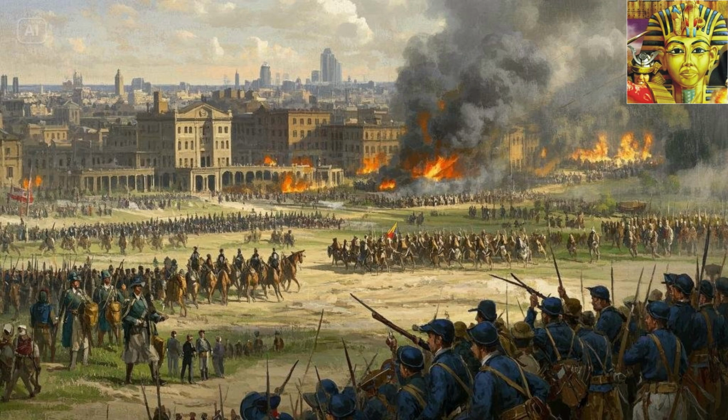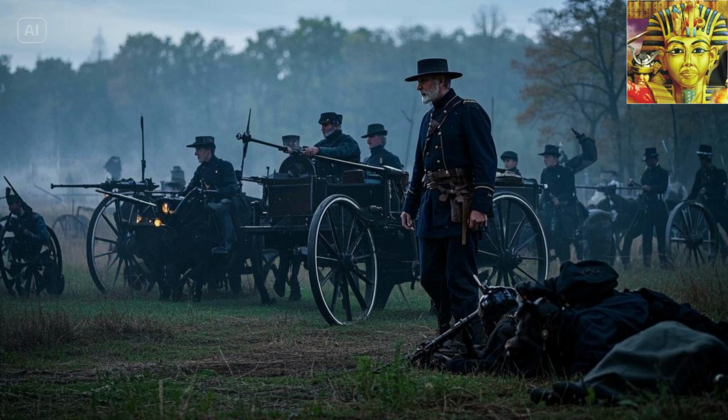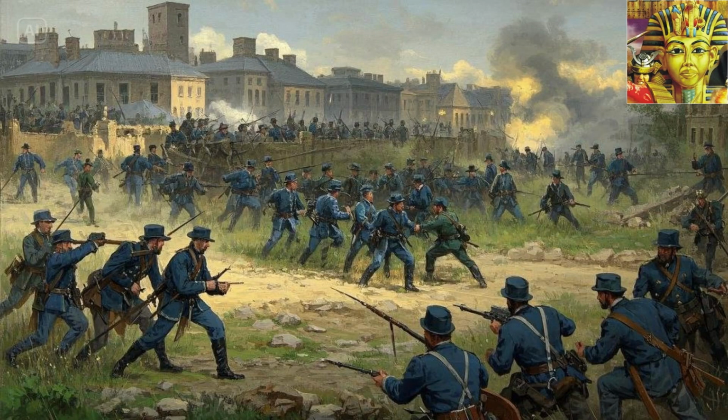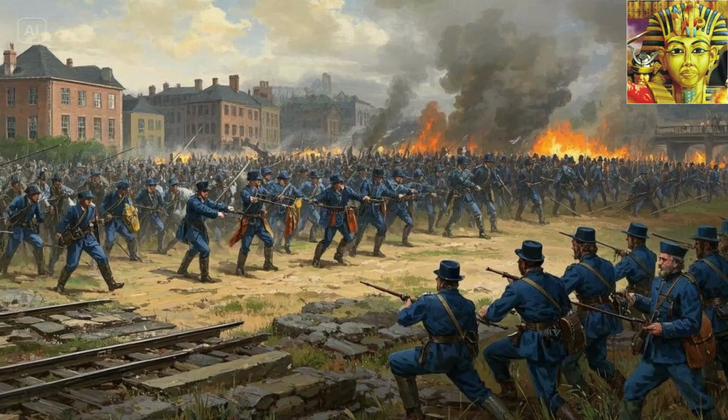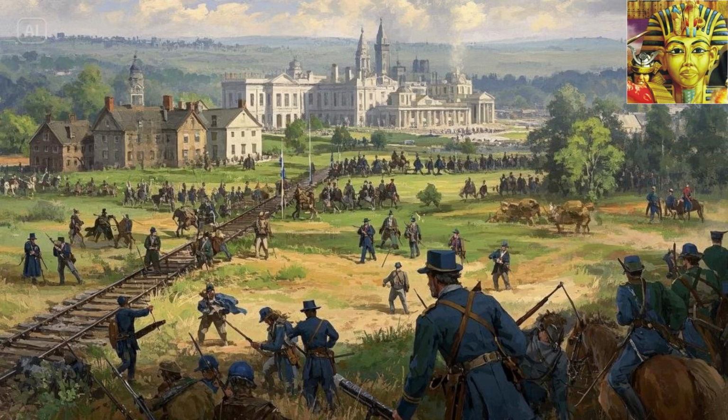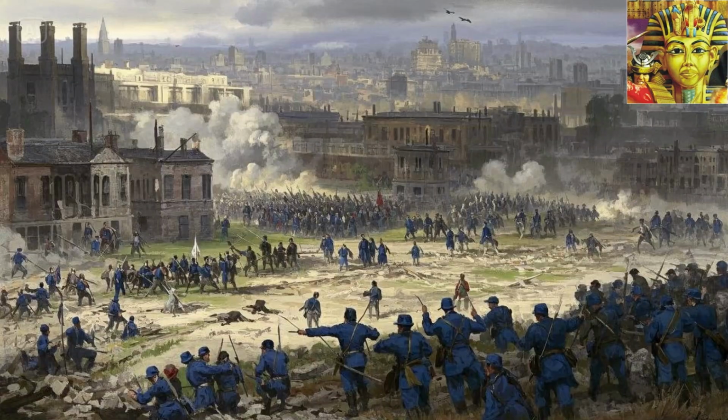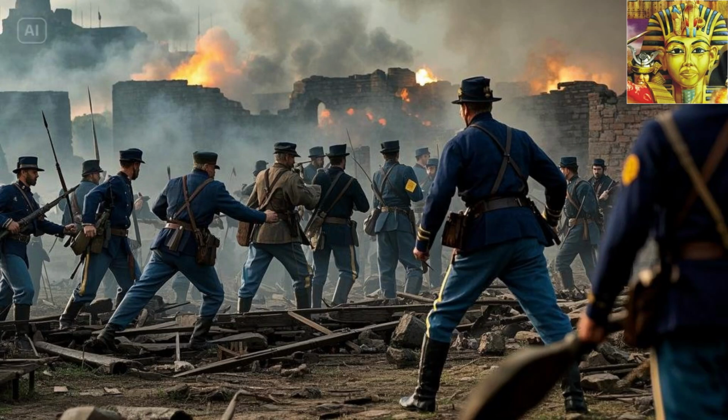Shifting public opinion. The Union victory at Atlanta had a profound impact on public opinion in the North. Prior to the fall of Atlanta, many Northerners had grown disillusioned with the war and were skeptical of Lincoln's ability to lead the nation to victory. The Democratic Party's message of peace and reconciliation resonated with a war-weary population, and there was a real possibility that Lincoln could be defeated. However, the fall of Atlanta changed the political landscape.